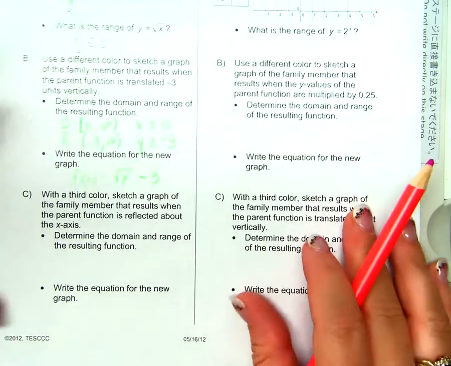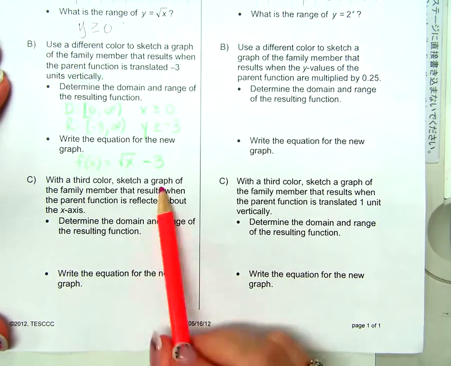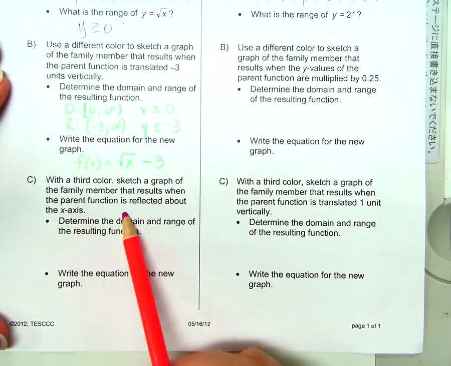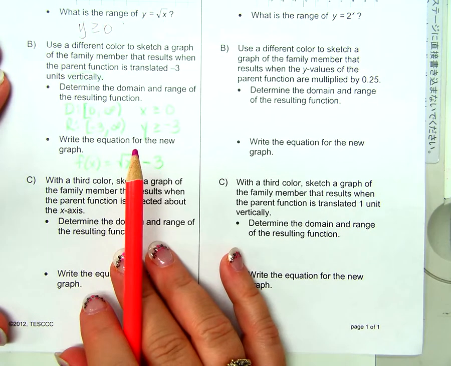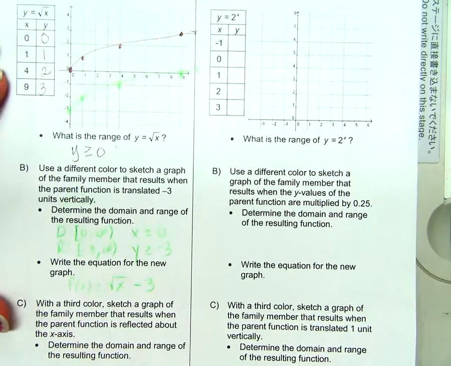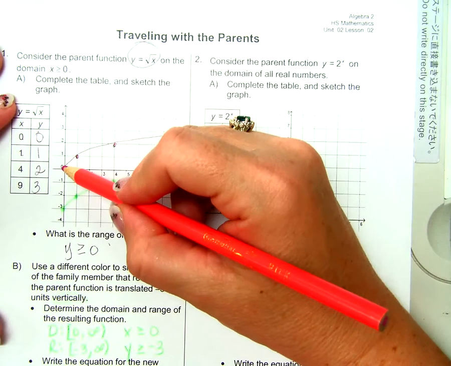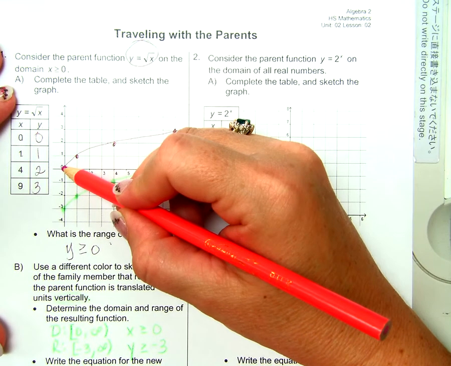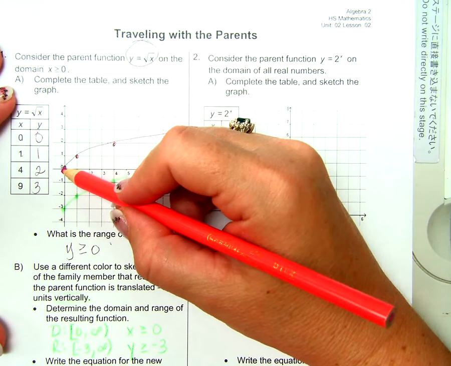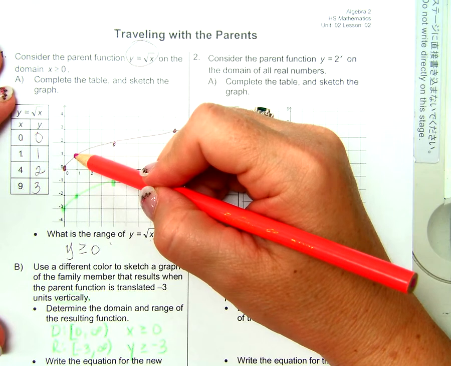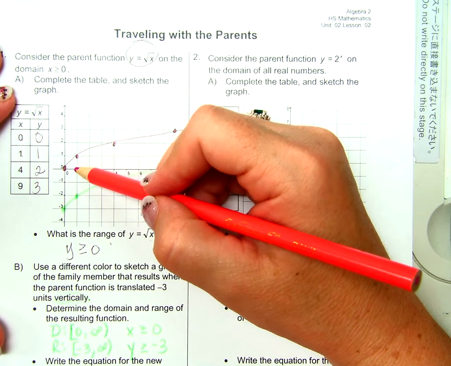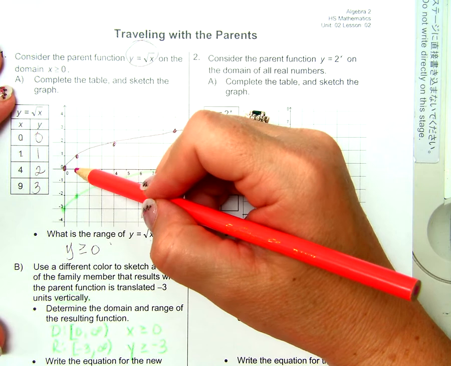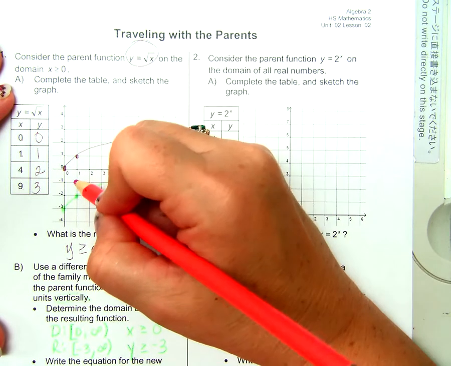C says with a third color, sketch the graph of a family member that results when the parent function is reflected about the x-axis. Well, where is this point if I reflect it over the x-axis? Still right there, right? Where's this point if I reflect it over the x-axis? So instead of going up 1 from the x-axis, I go down 1 from the x-axis.